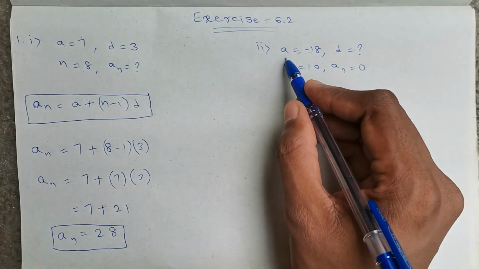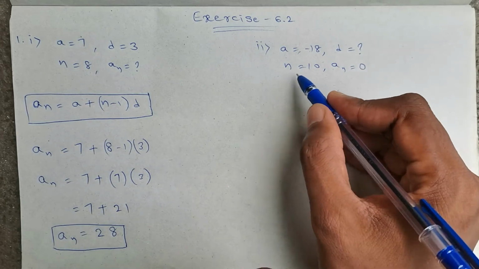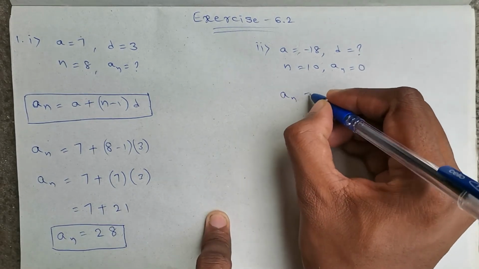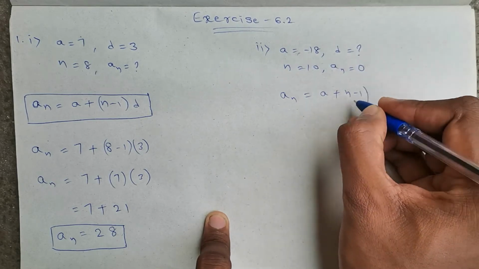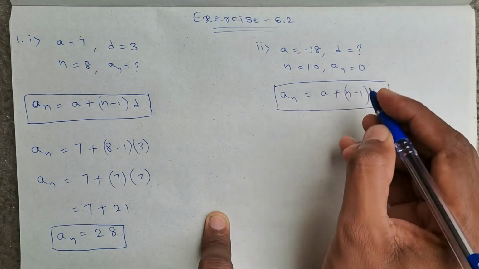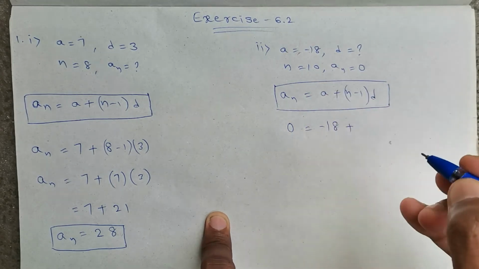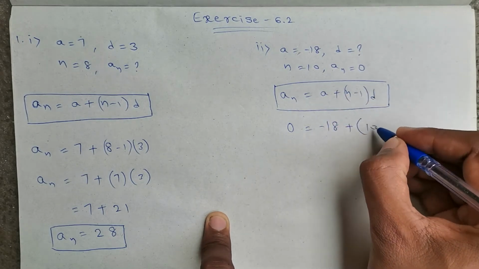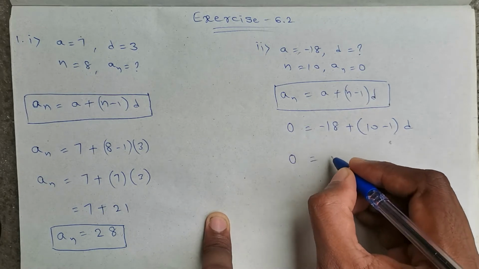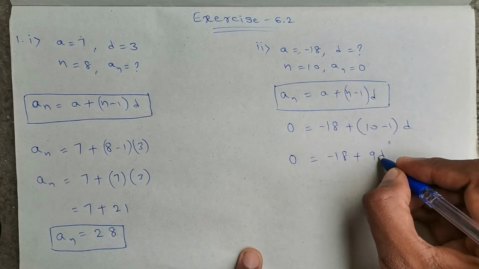Next one, a, that is the first term, equals minus 18, and the common difference we need to find. N is given as 10 and an is 0. So write the formula: an equals a plus (n minus 1) into d. Here an is given as 0 equals a, given as minus 18, plus n, given as 10, minus 1 into d. So 0 equals minus 18 plus (10 minus 1), 9, into d, 9d.